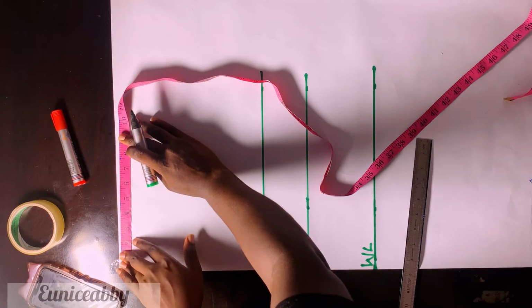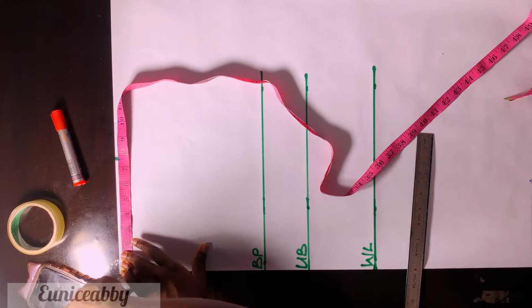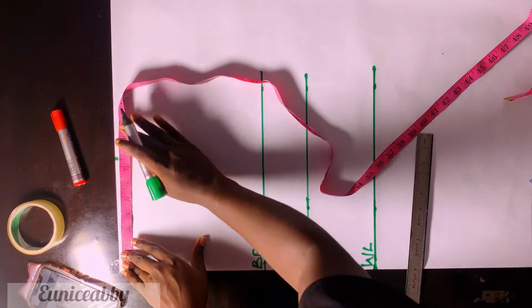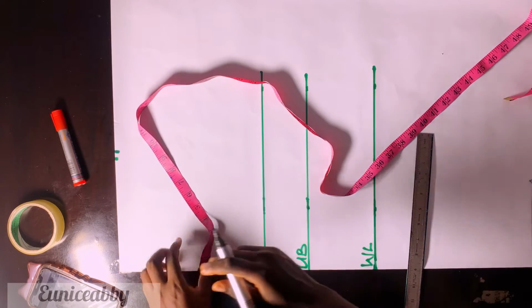Okay, the next step is to input my shoulder width divided by 2. My shoulder width is 15, divided by 2 gives me 7.5, but I went ahead to add half an inch to that 7.5, which equals 8 inches. So I went ahead to mark 8 inches as my shoulder width.